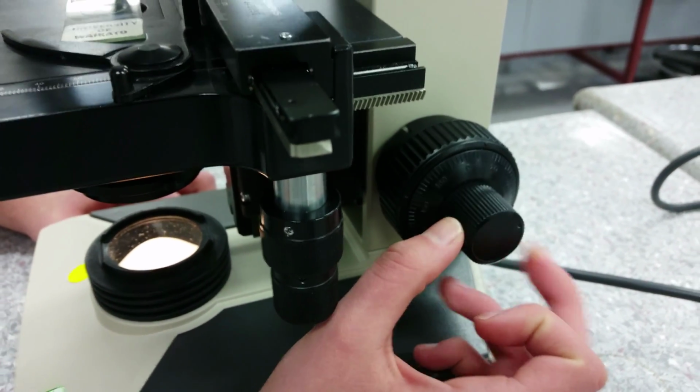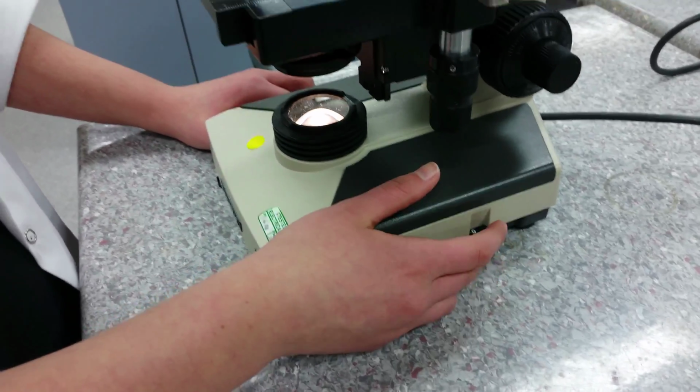Once you've located the area of interest, adjust the light strength or styrofoam until the appropriate intensity is reached.